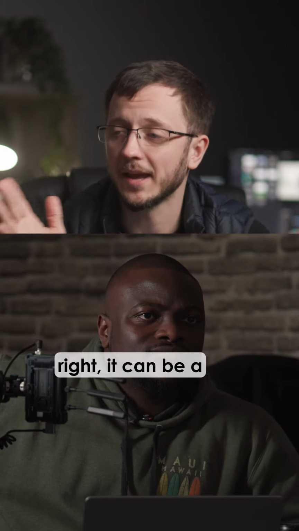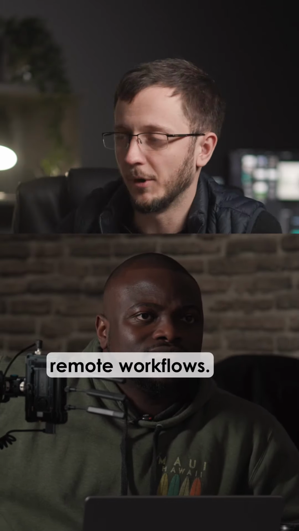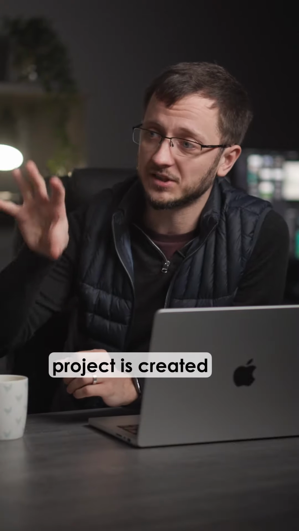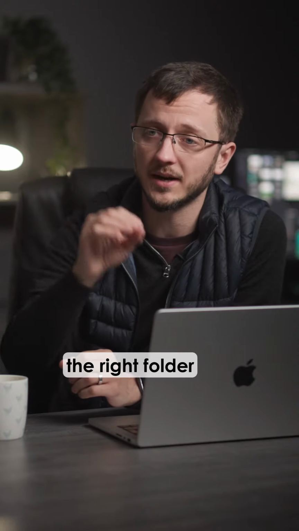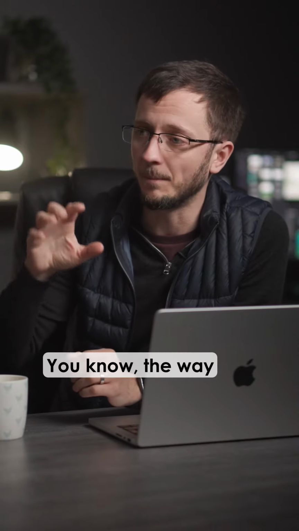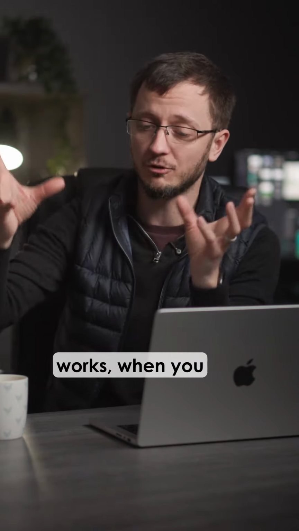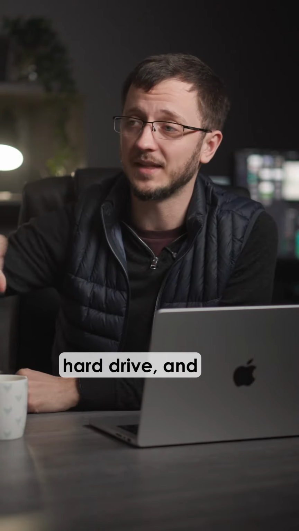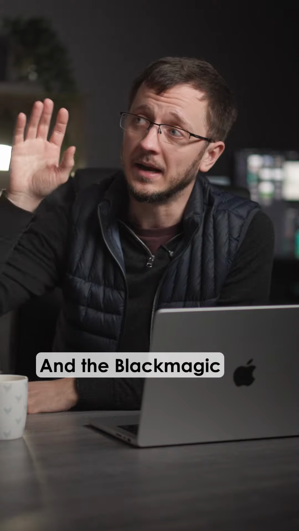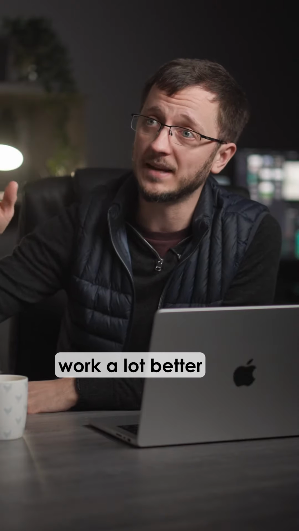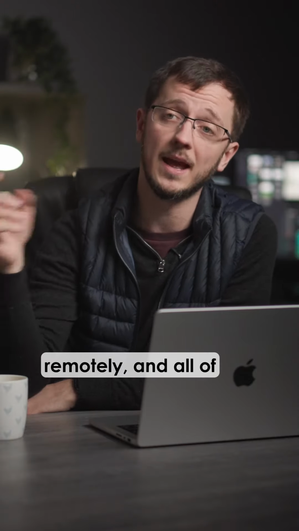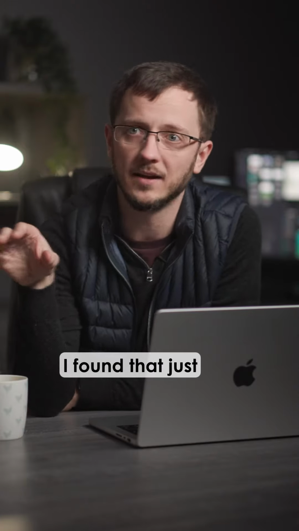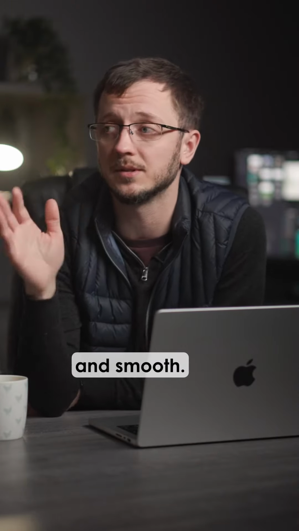Okay, I mean, you're right, it can be a bit painstaking with remote workflows. You have to make sure that your project is created from the start with the right folder structure. The way that the Cloud works, when you create the project, you get given a folder to put somewhere on your hard drive, and that's where it syncs all the proxies to and the rest of it. And the Blackmagic Cloud does seem to work a lot better when you're just syncing proxies remotely and all of your original files are just saved in one place. I found that just much more seamless and smooth.